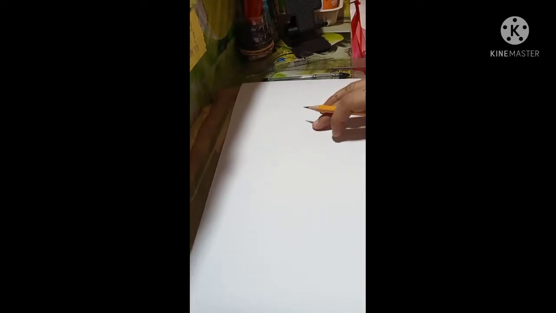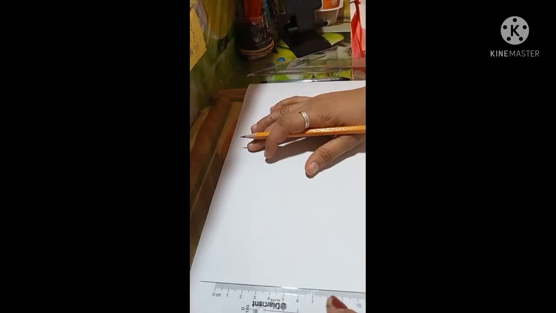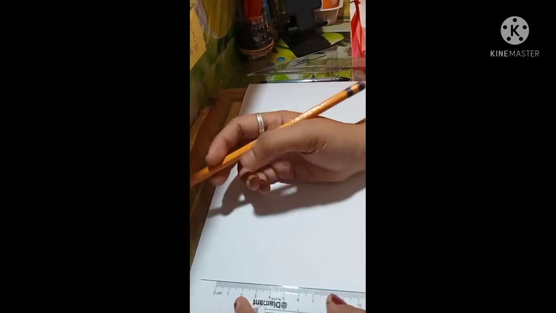By the way, what is isometric drawing? So let me show you. Isometric drawing is a figure. For example, this one. A box.